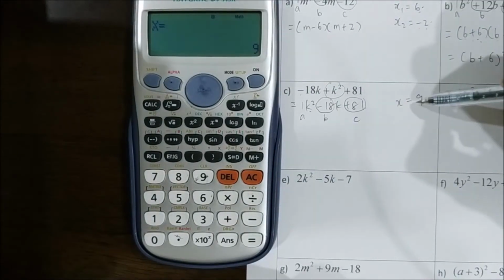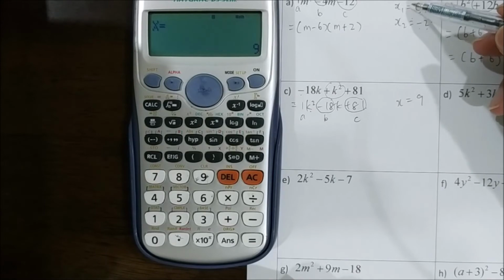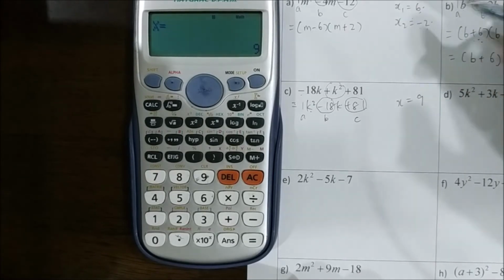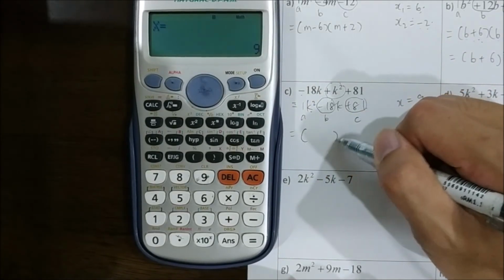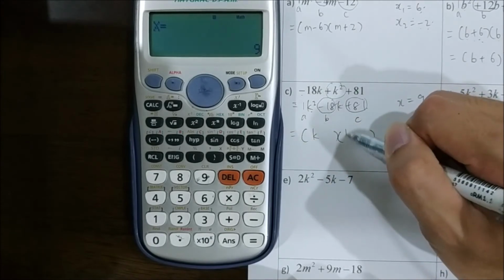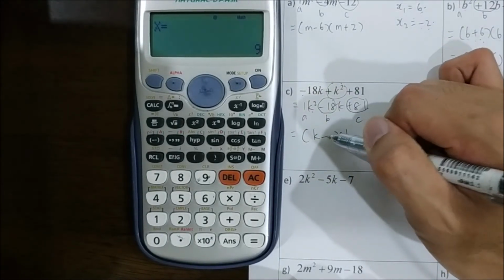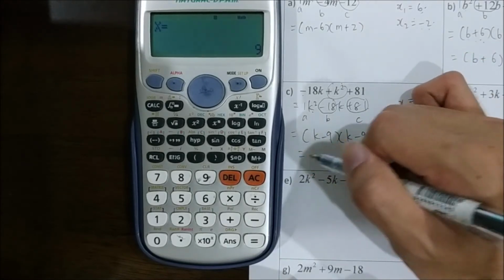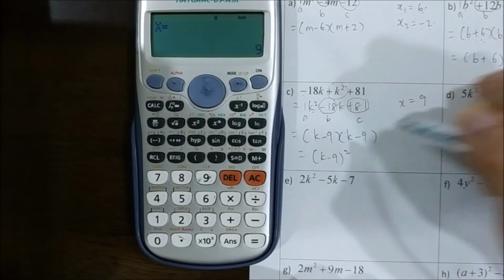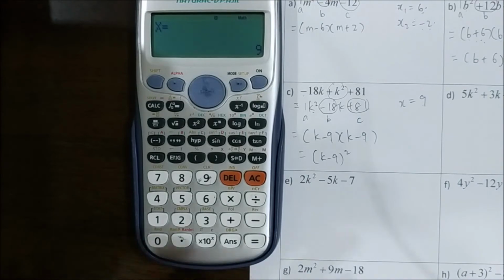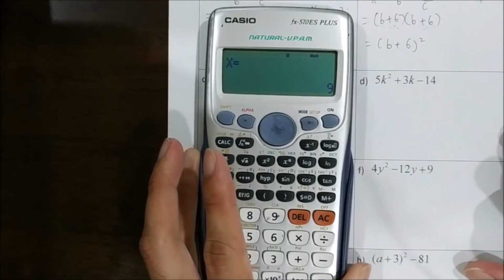Again, compared to the previous question, which has two values, this has only one, meaning that when you factorize it, the answer is the same. Positive 9, when you write inside the bracket, becomes negative 9, and then you can further simplify, becomes this. Now we go to this.